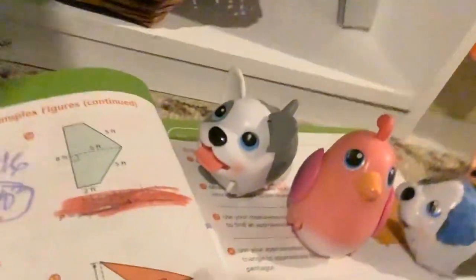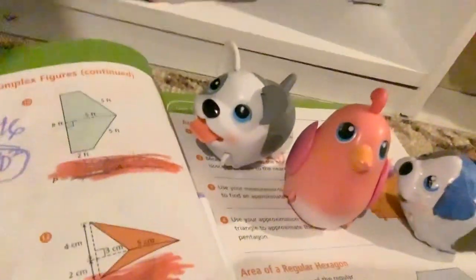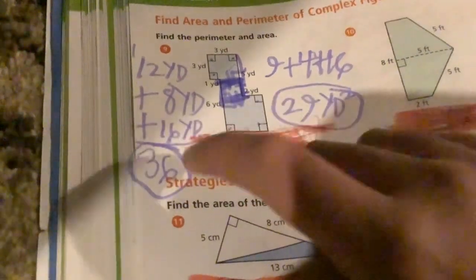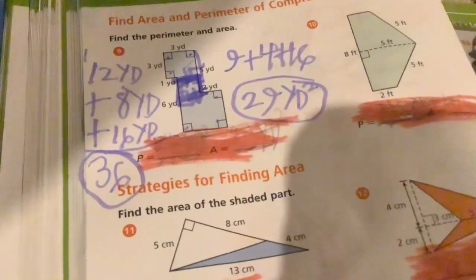That's why complex figures have smaller shapes inside of them. We need to add the perimeter or the area of all of the shapes together, depending on what it asks you. If it asks you for the area, add the areas of all those shapes together. Perimeter, add the perimeters of all those shapes together. And you're right, the perimeter of this complex figure, which is 36 yards, is greater than the area of this complex figure, which is 29 square yards. 36 is greater than 29. So we say that the perimeter is greater.